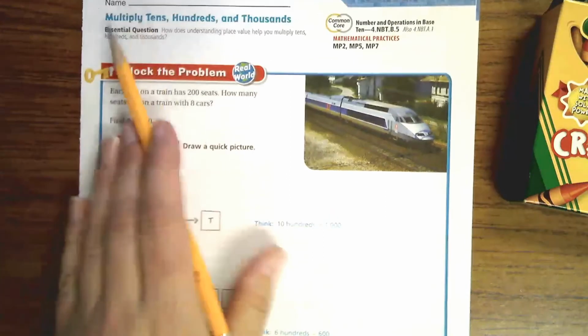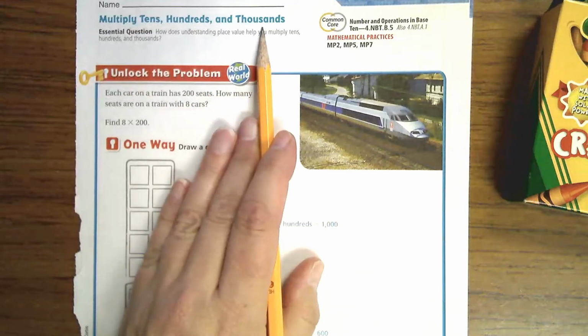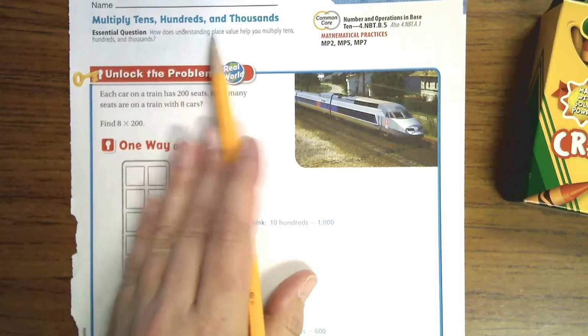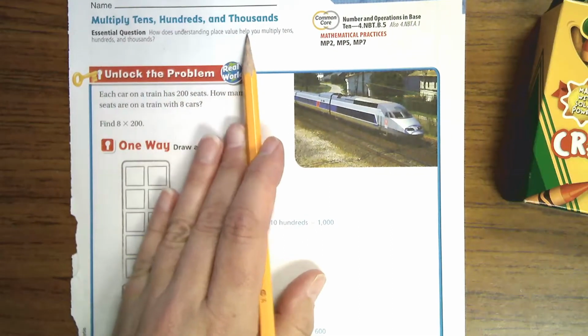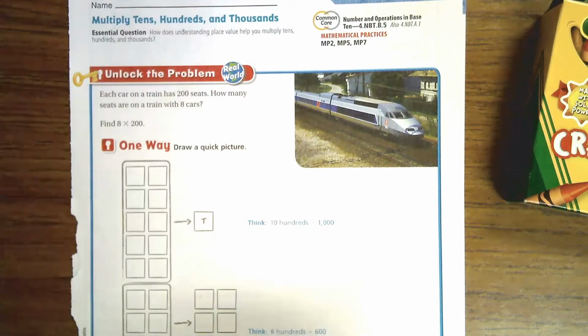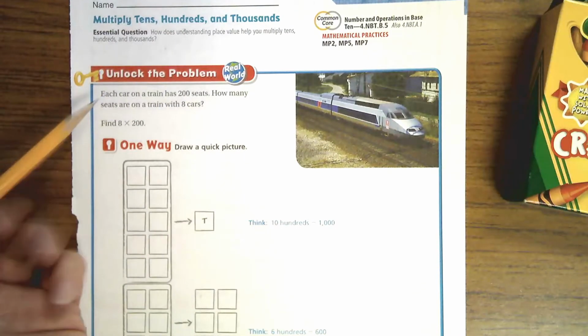Today we are going to focus on multiplying tens, hundreds, and thousands. You need to be able to answer this question by the end of today's lesson. How does understanding place value help you multiply tens, hundreds, and thousands? Let's start at the beginning. We're going to unlock the problem.